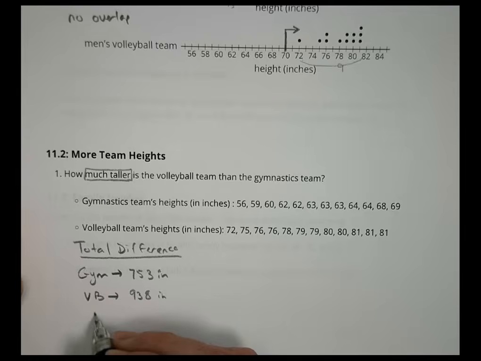So the difference between those is going to be about 185 inches. So you could say that the volleyball team is 105.80 inches taller than the gymnastics team.